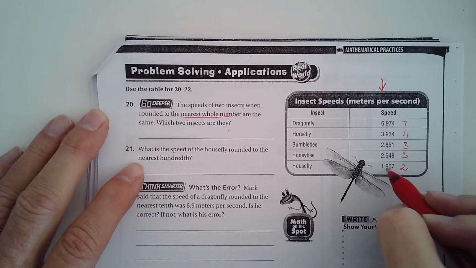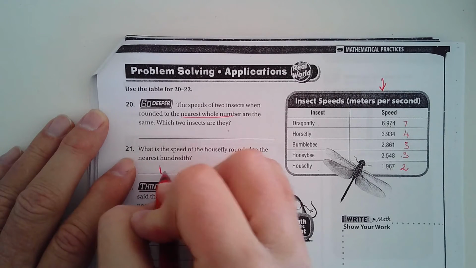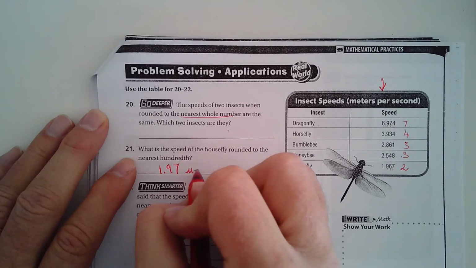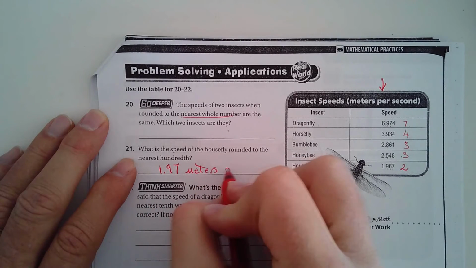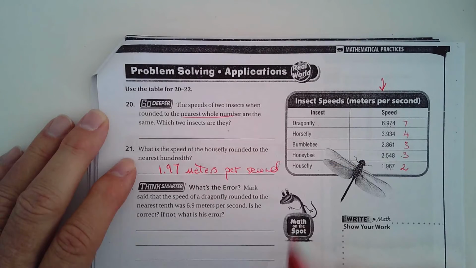This is the tenths. The 7 would cause the 6 to round to a 7. So that would be 1.97, and that's not all you would put. It'd be meters per second.